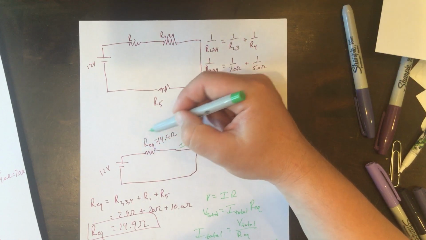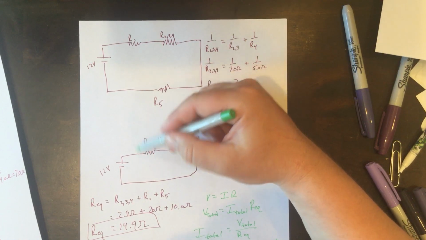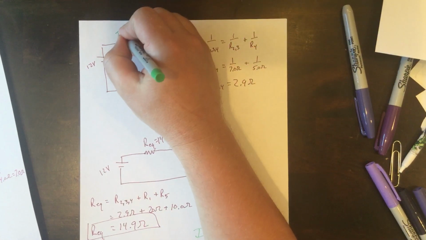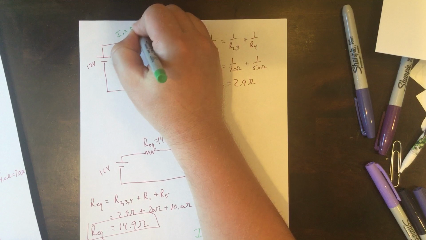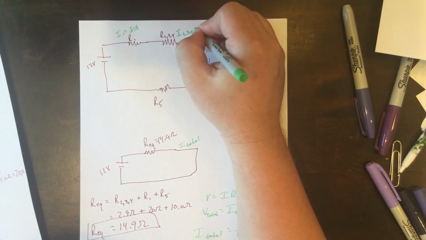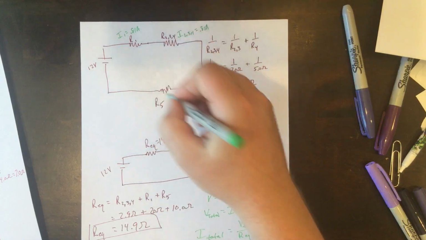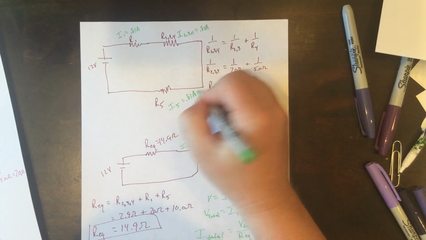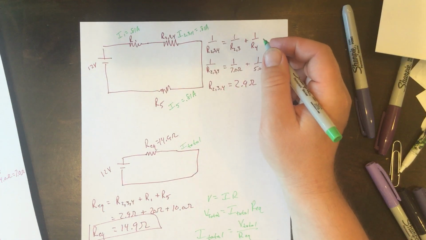So whatever the current is here for our equivalent resistance, it's going to be the same for all of these. So I1, 0.81 amps. I2,3,4, 0.81 amps. I5, 0.81 amps.